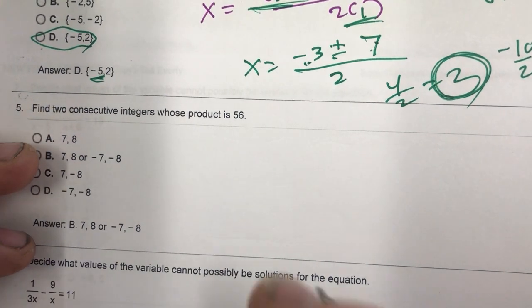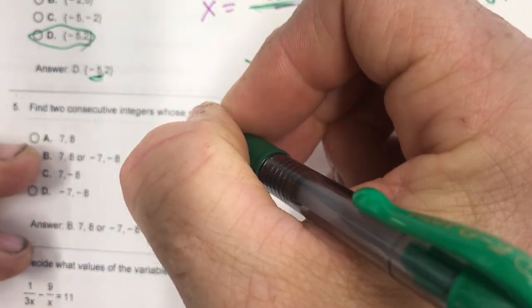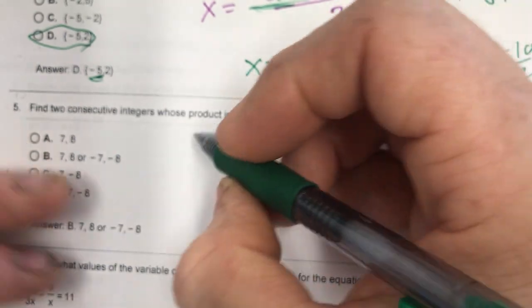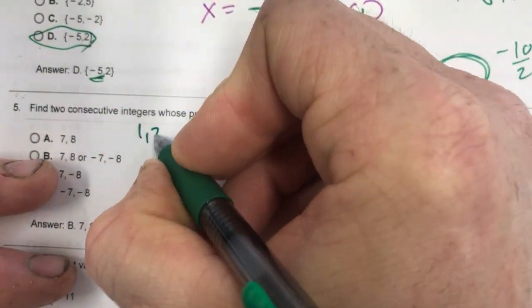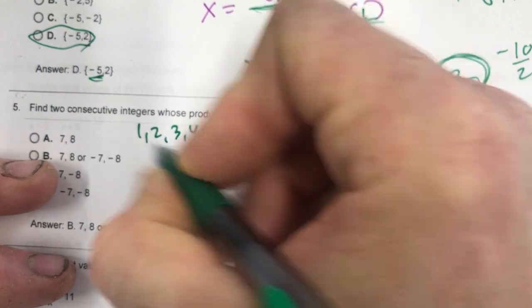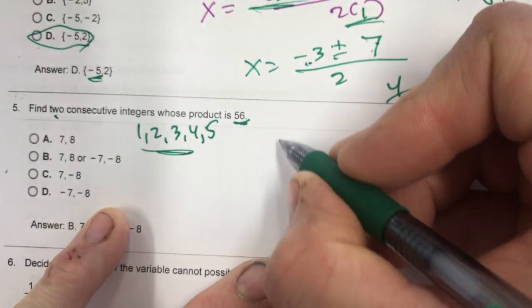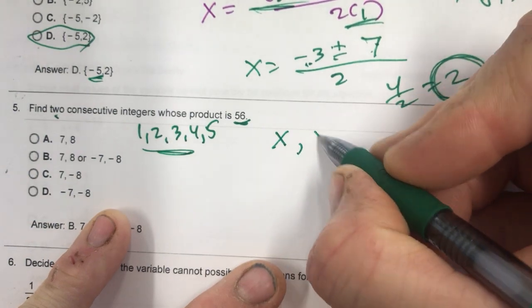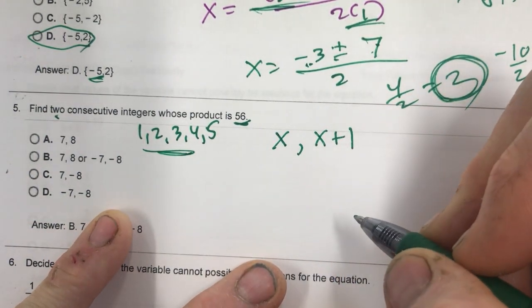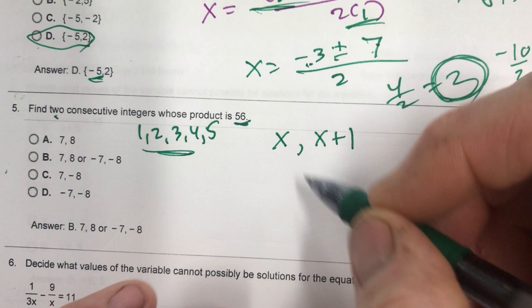Number 5 here. Two consecutive integers whose product is 56. What that means is like 1, 2, 3, 4, 5. These are all consecutive in order. So we want two consecutive, so like the first one be x, and the next one is x plus 1. Okay, we need to figure out what these are.